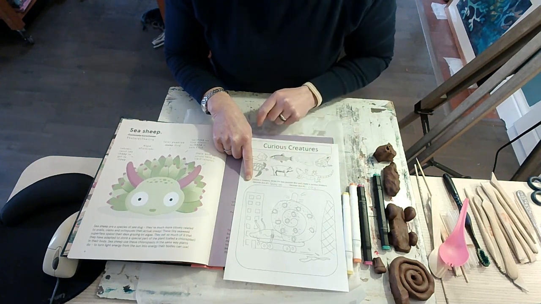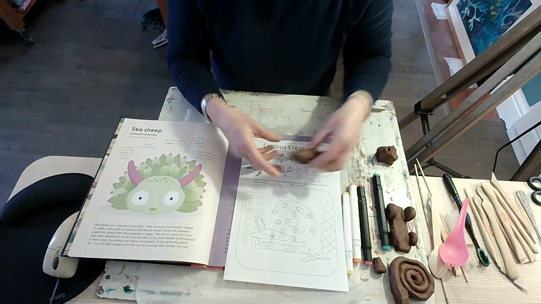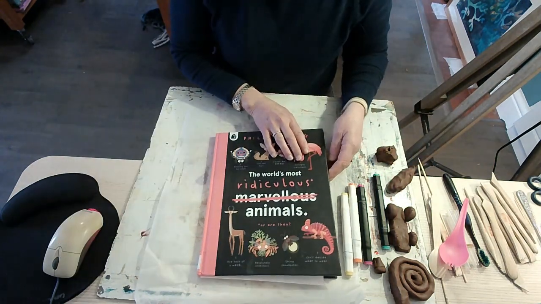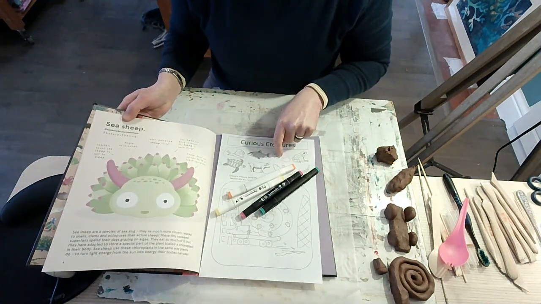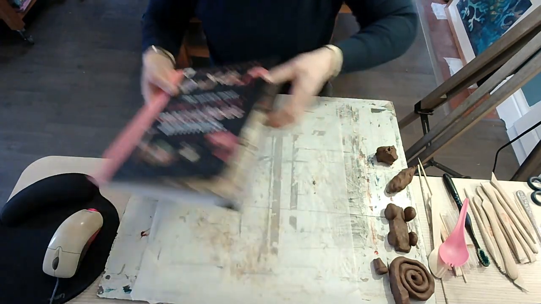So once you've done your drawing, your sketch, we could turn it into a 3D model with some clay, couldn't we? So let's get the book out of the way so we don't get that covered in clay. Oh, you could colour in your animals as well, couldn't you? Make them a bit jazzy, make them unusual colours. Let's get rid of that.